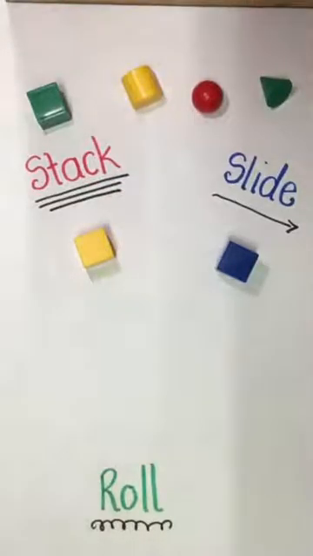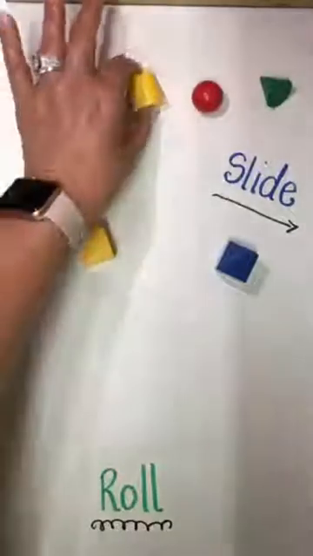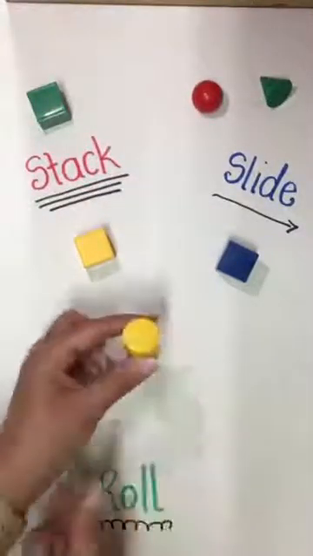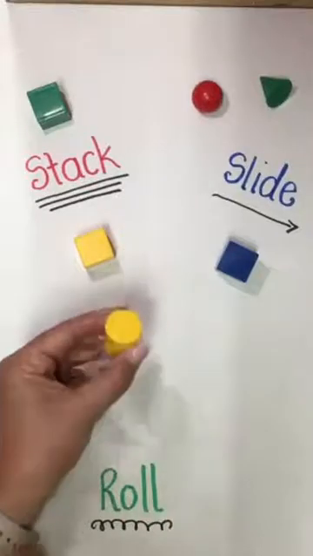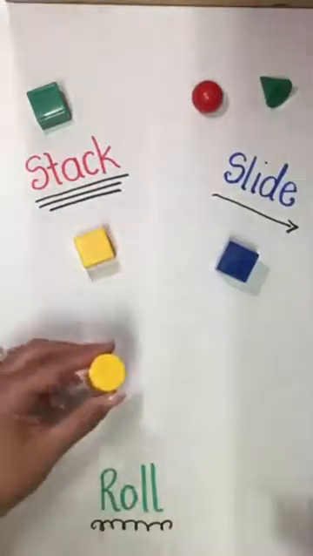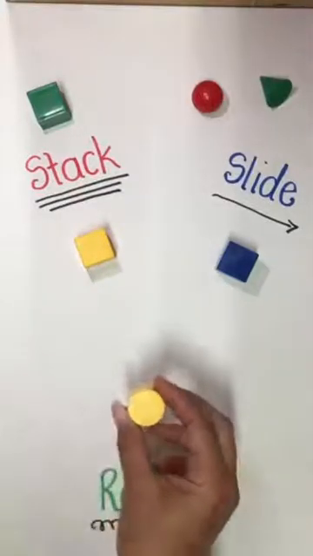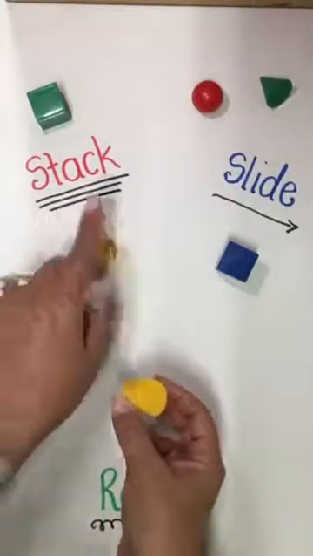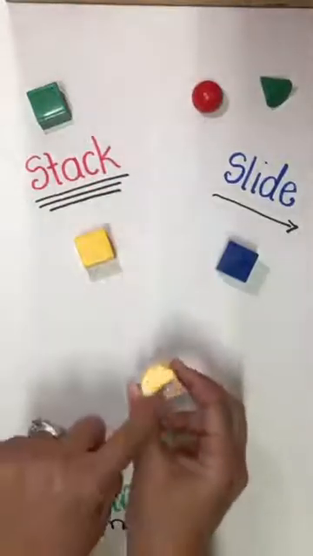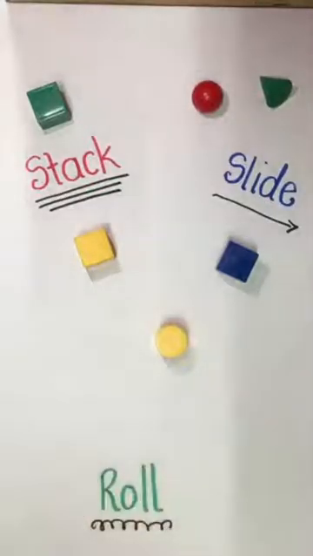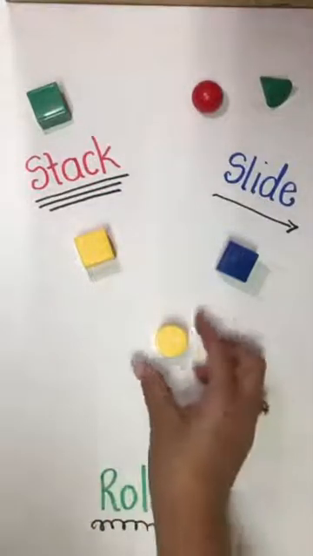Now let's look at our next solid figure. The next solid figure we're going to look at is a cylinder. When I look at the cylinder, it has flat faces. So if a cylinder has a flat face, I can assume that the cylinder is going to stack and slide, because I see a circle flat face here and a circle flat face right here. So let's give it a try and see if that's true.